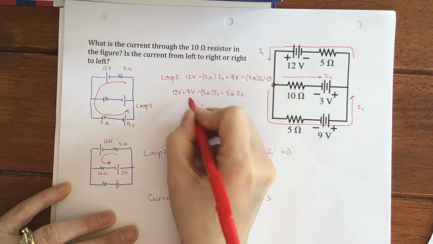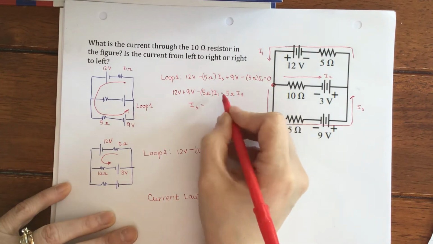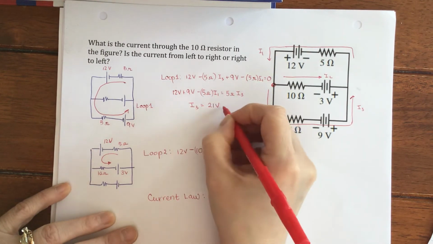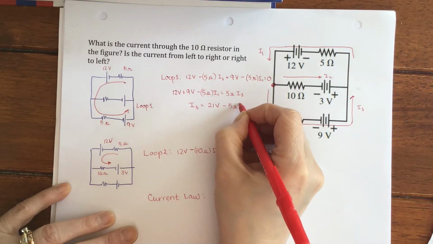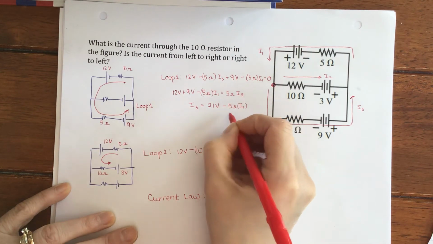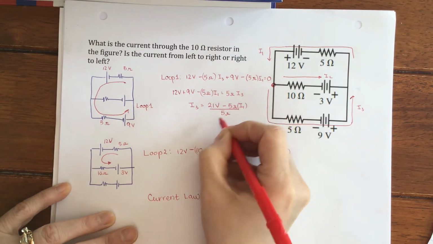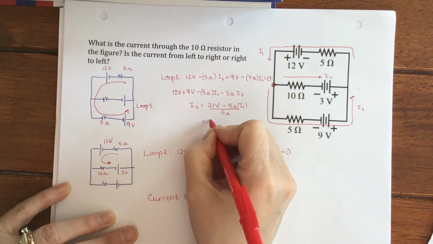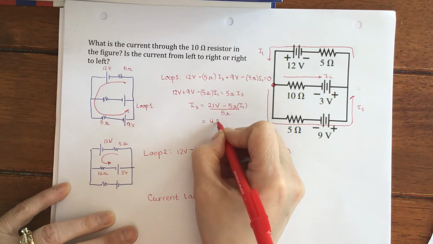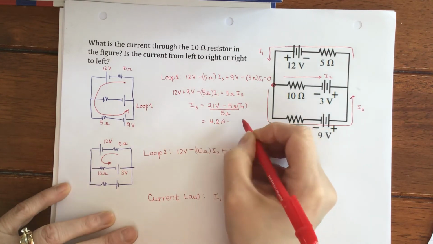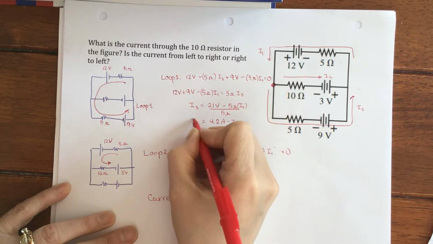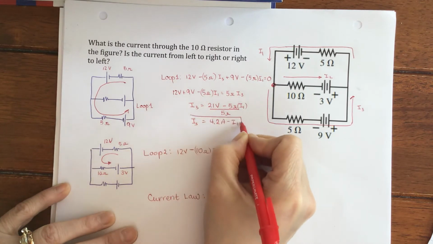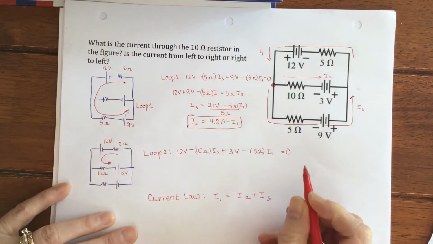I3 is 12 and 9, that's 21, so 21 volts minus 5 ohms times I1, divided by 5 ohms. 21 volts over 5 ohms gives us 4.2 amps. 5 over 5 is 1, minus I1. So there's an expression for I3 as a function of current I1.